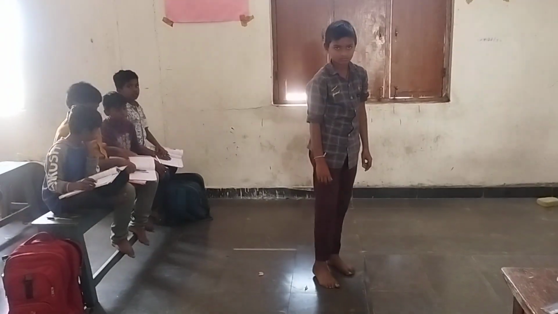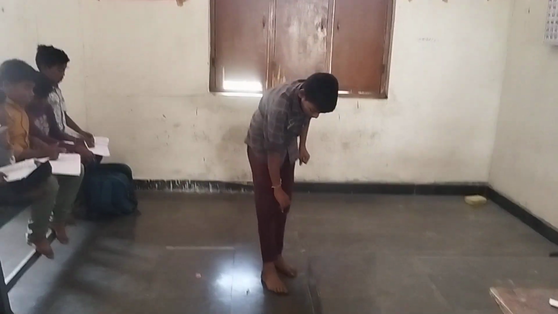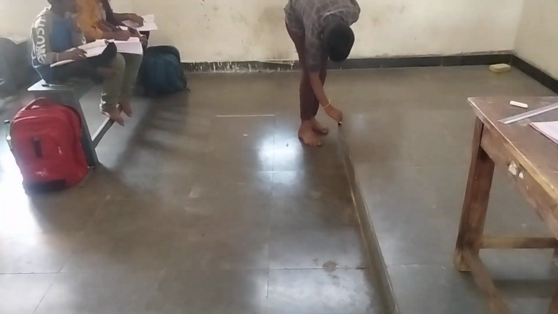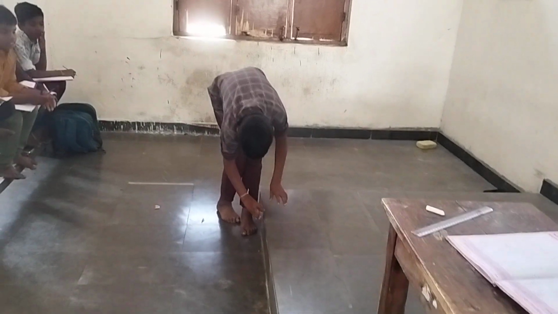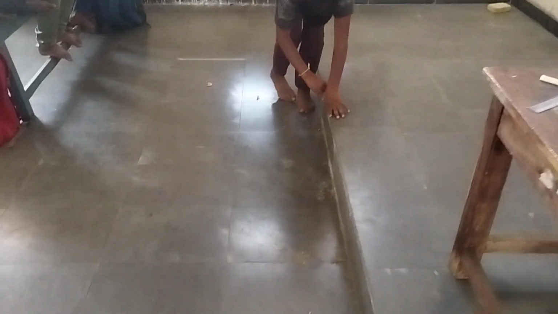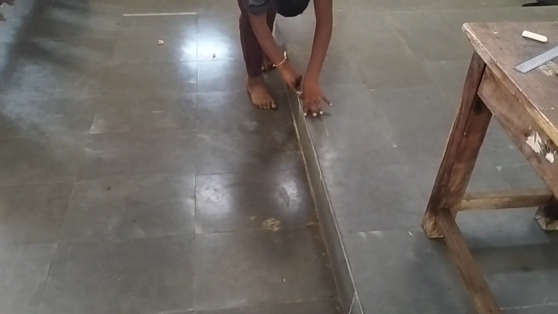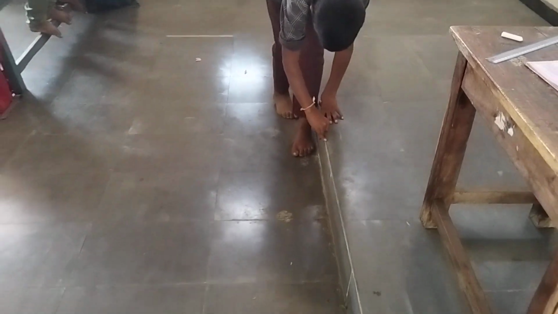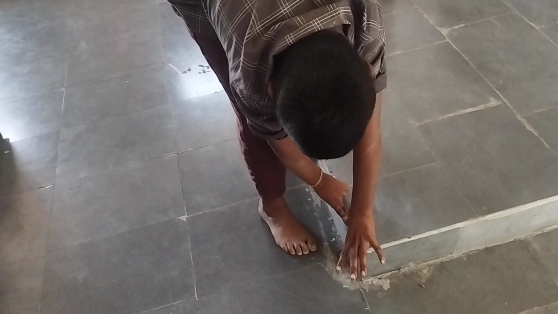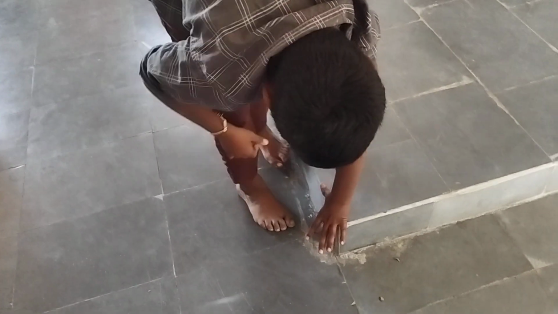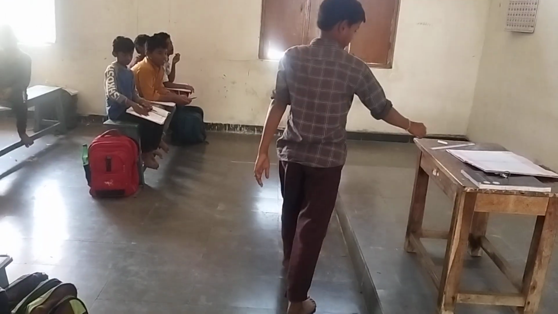Now Ajay is going to measure the length of the dais with his hand spans and foot spans and scale. Now Ajay's hand spans are 22. Okay, now going to check with foot spans.